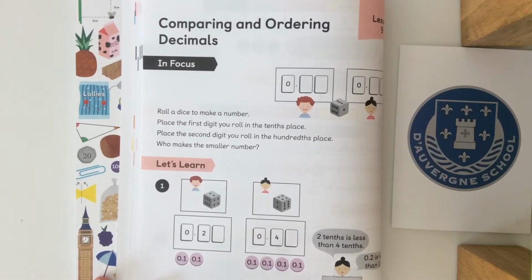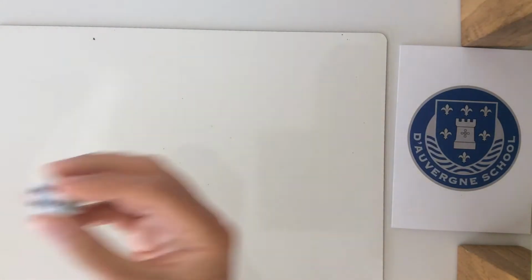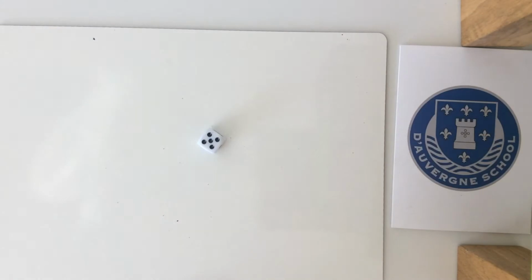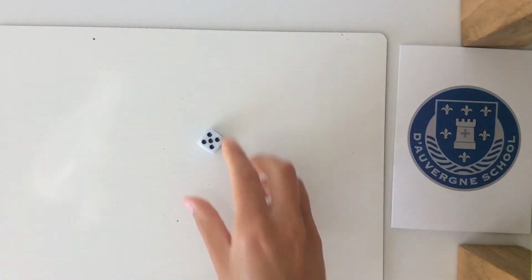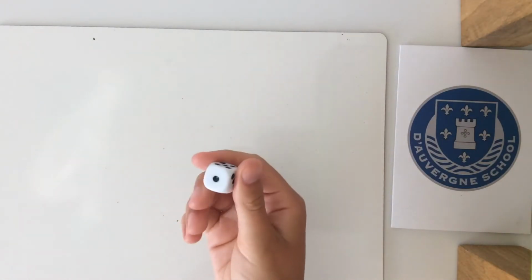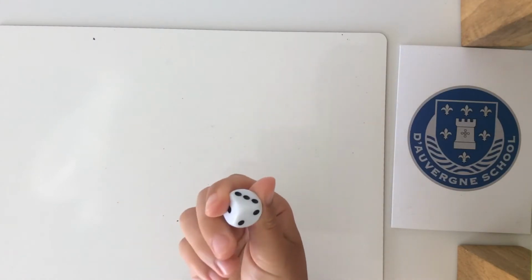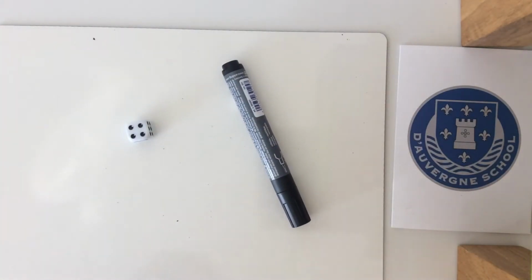Okay, so for our in focus task, I'm just going to move the textbook out of the way because you're going to need a few things. You're going to need a piece of paper. I'm going to use a whiteboard, a pen and a dice if you have one. So you might have a board game or something in your cupboard which will have a dice in it. If you don't have a dice in your house, maybe try and find a random digit generator on Google or on an iPhone, iPad, etc. Okay, so you might want to pause the video whilst you just get those things together.